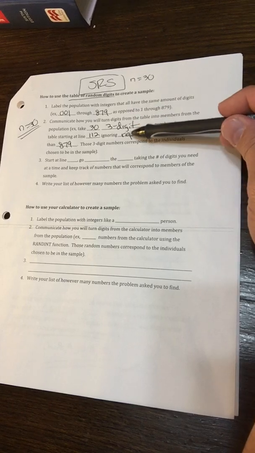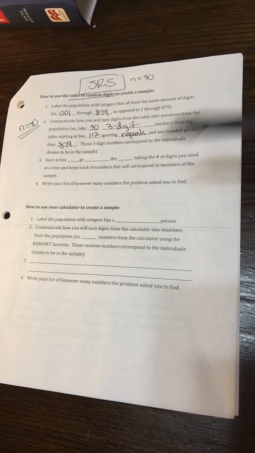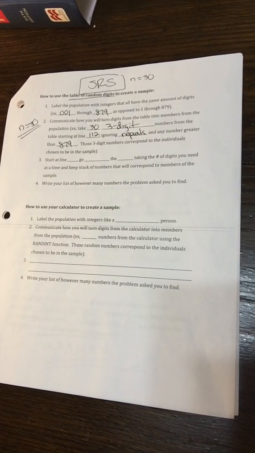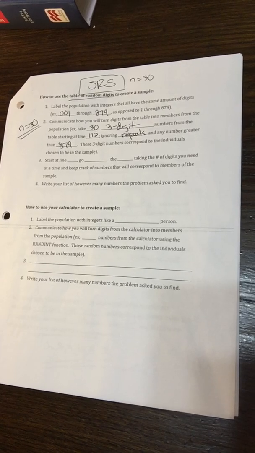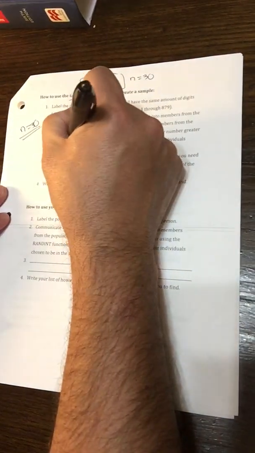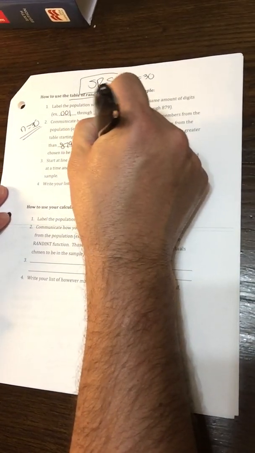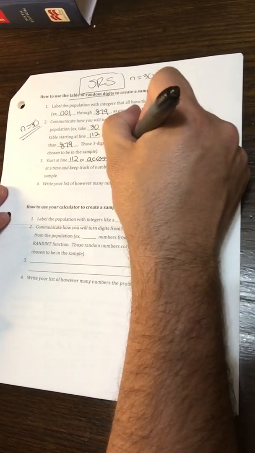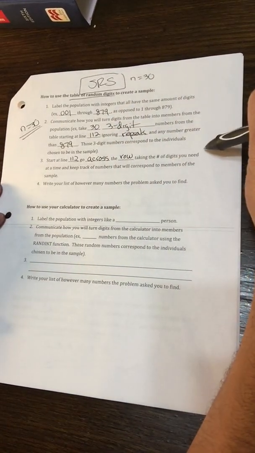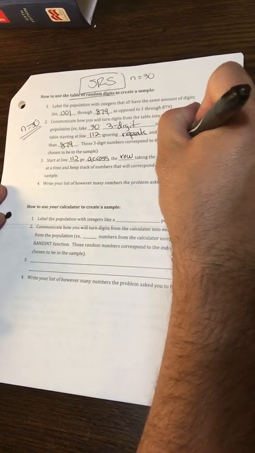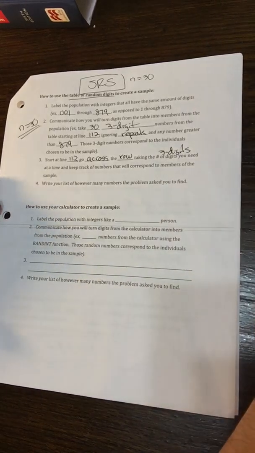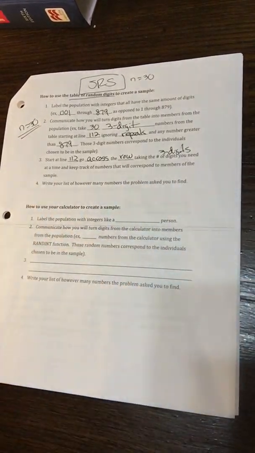So I kind of explain what I'm doing. You may have to write that sentence on the test as you're explaining how you pick your simple random sample. Then you start at line 112, since we picked 112. You go across the row, taking three digits at a time, and keep track of the numbers that will correspond to members of your sample.